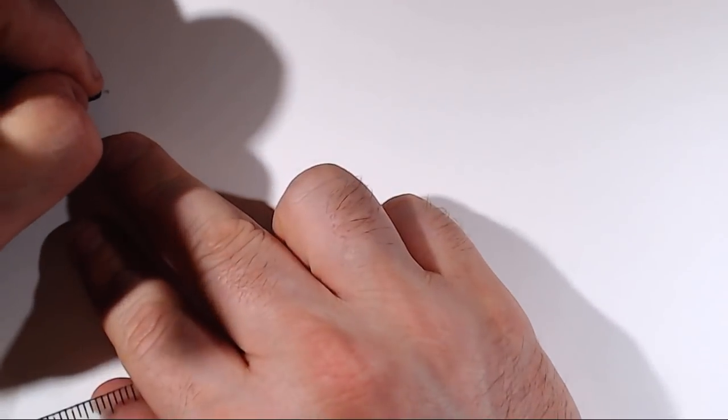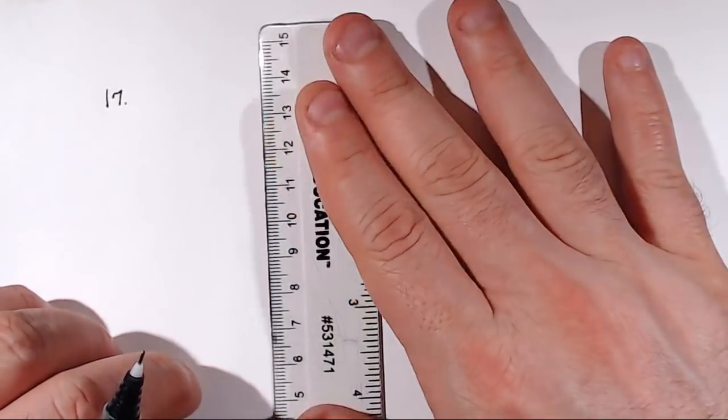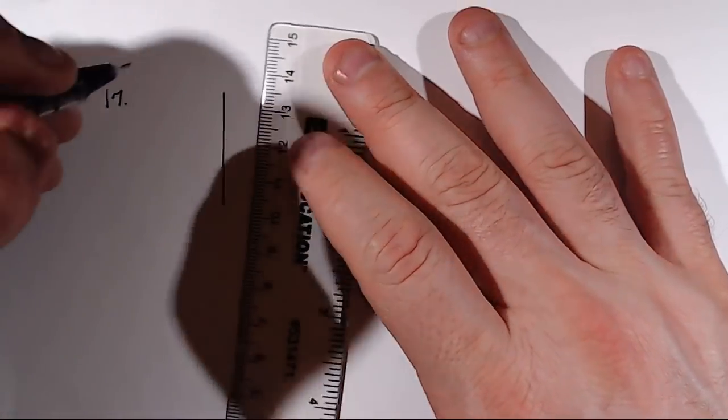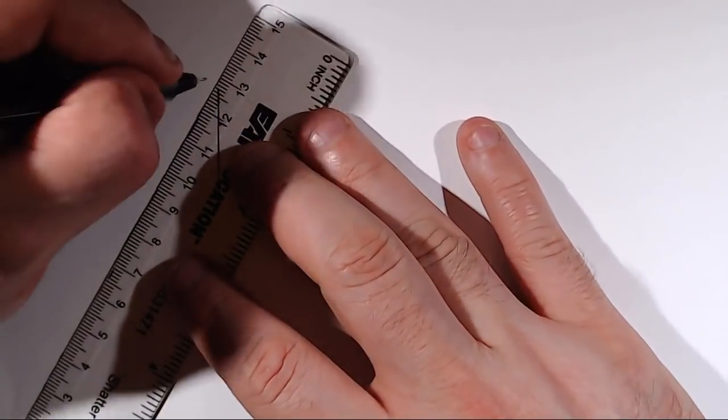Okay, number 17. New section. They want us to find the missing side of the triangle. Okay, so this is like a Pythagorean theorem section. And we'll talk about all that. No worries.